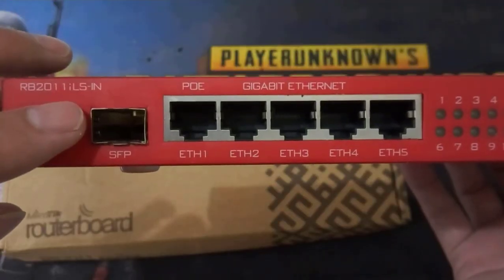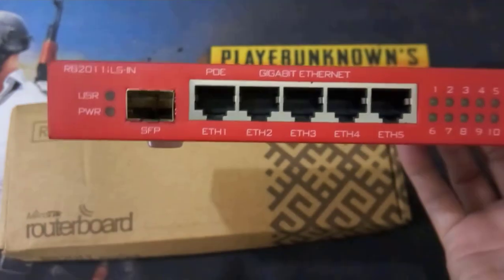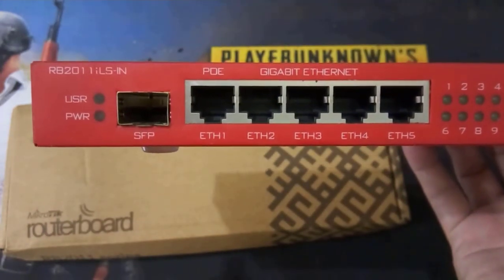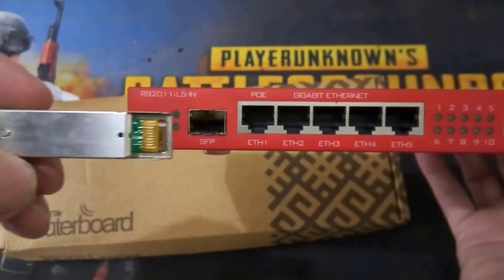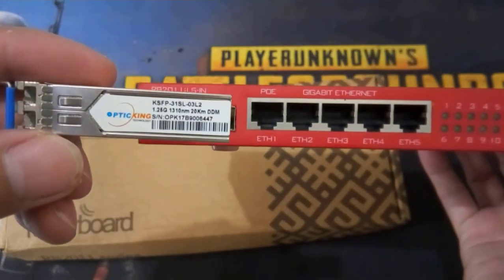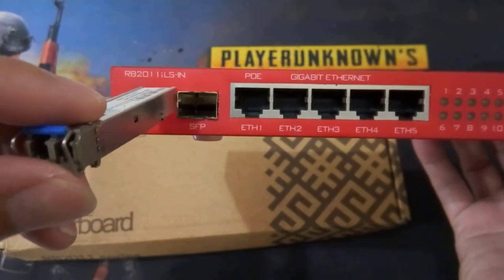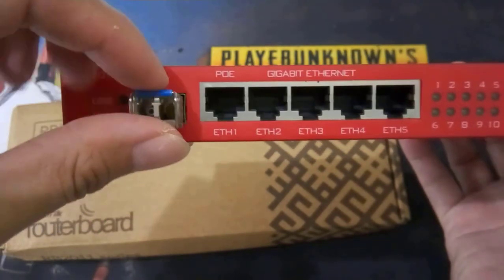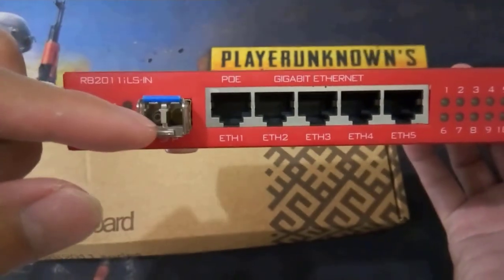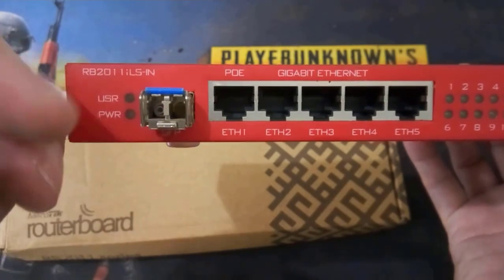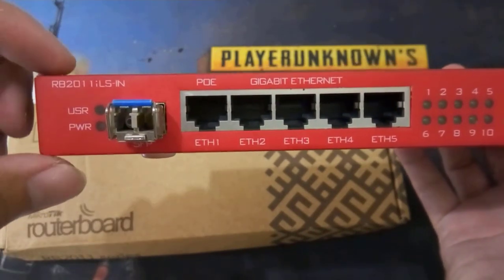This port here is a fiber port, so you'll need a fiber port module like this one. This is a fiber port module, so you insert it here. Then you need a fiber patch cord, then connect to the switch.